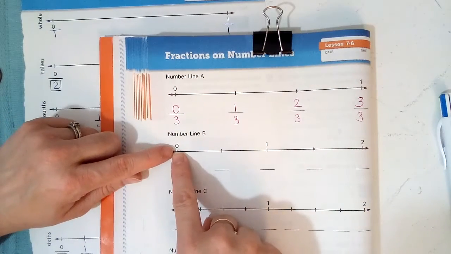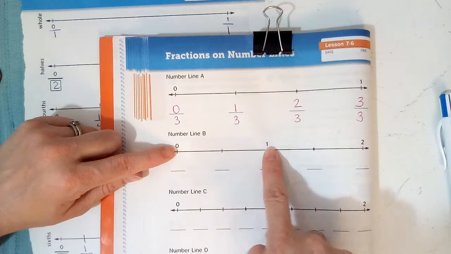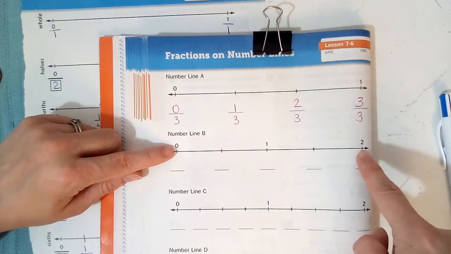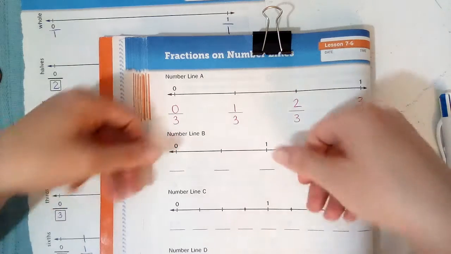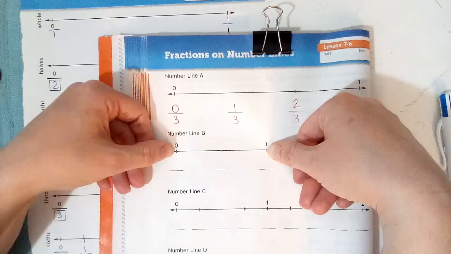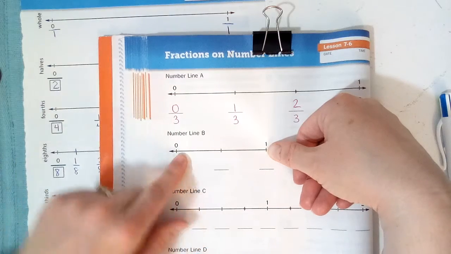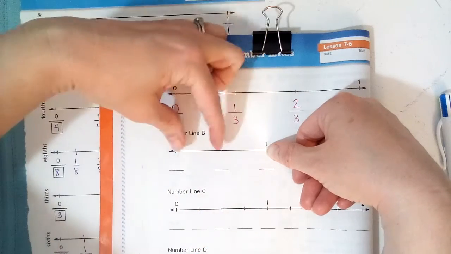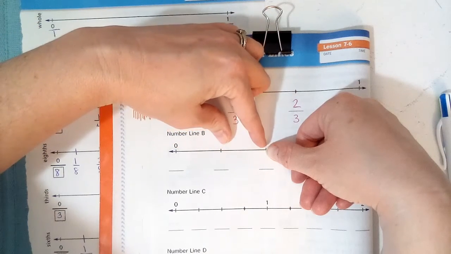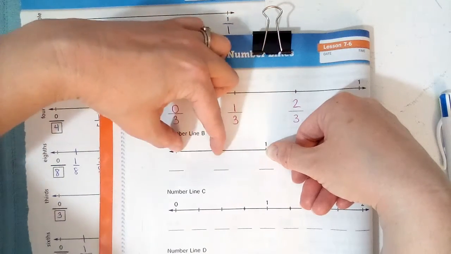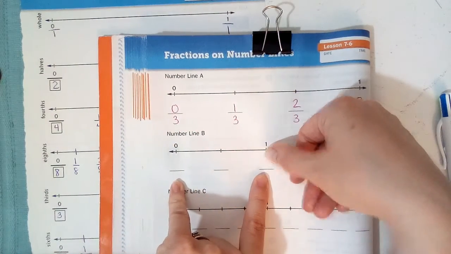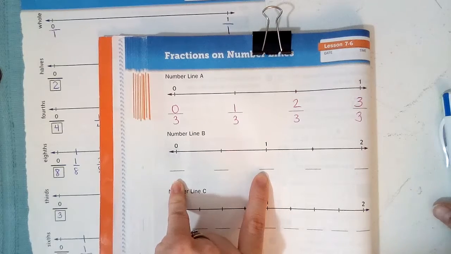It goes 0, then 1, then 2. There's a couple of different ways to look at this, and I'll show you. So between 0 and 1, how many pieces do you see? I see from here to here, that's 1. And from here to here, that's 1. So we have 1, 2 pieces. Okay, 2 pieces there.